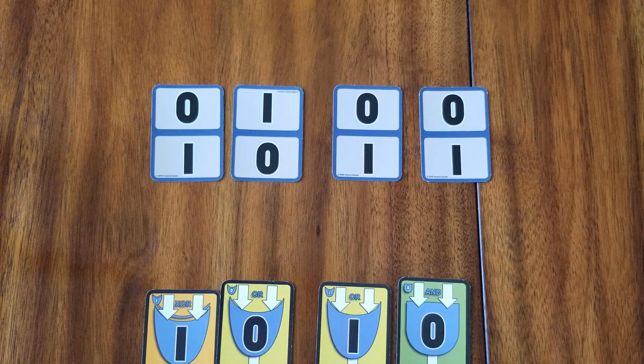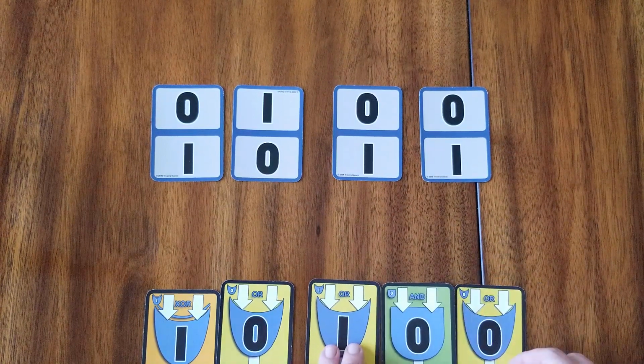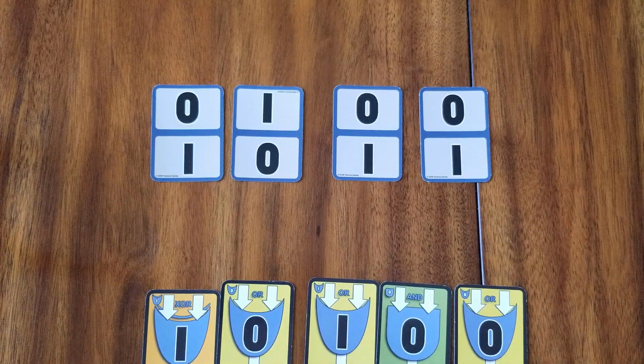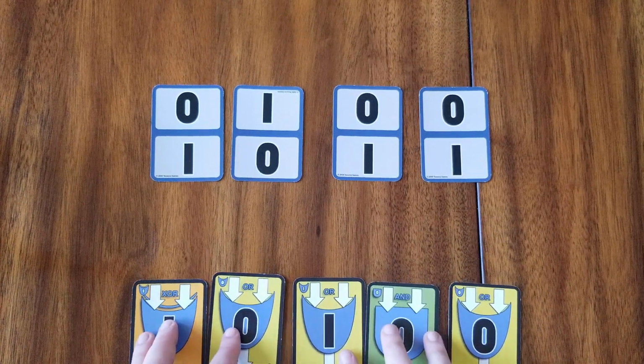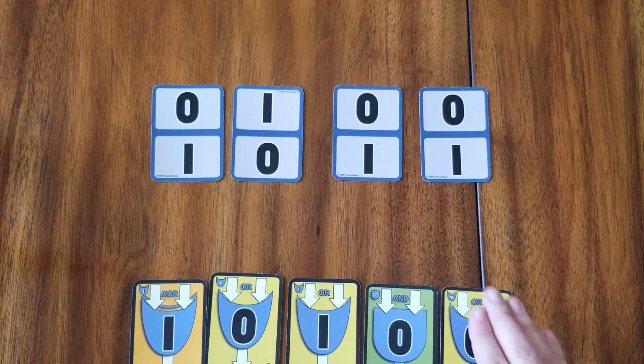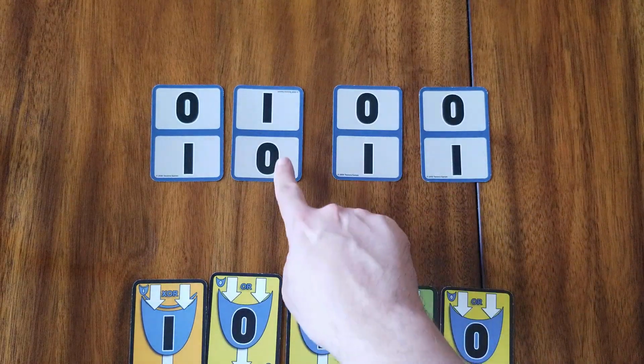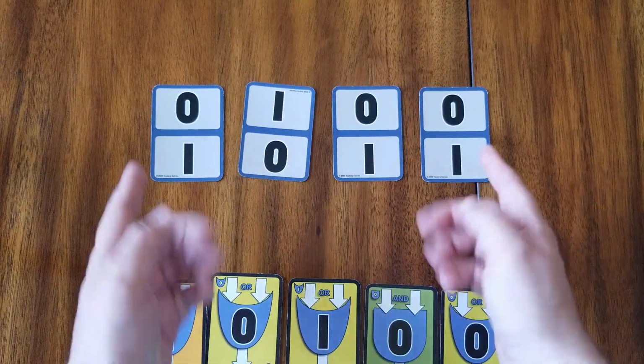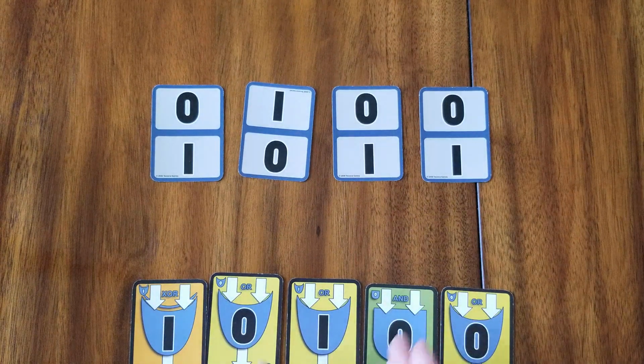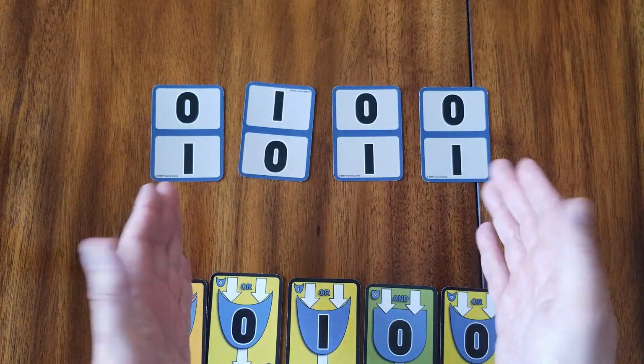Okay, when it's your turn, first thing you do is draw a card, and then you play one of your cards. Okay, so if I had these 5 gates in my hand, I want to play them, and my goal is to build a pyramid coming down, and whoever completes their pyramid first wins.